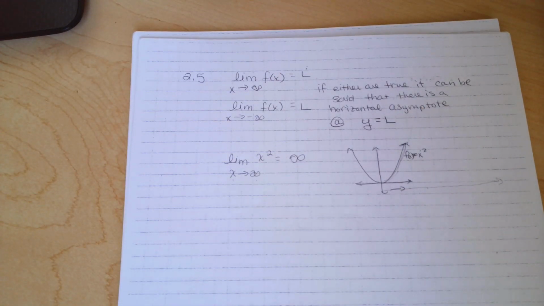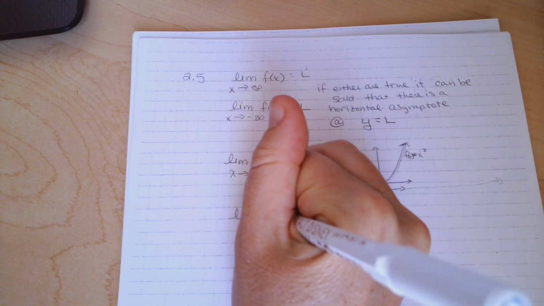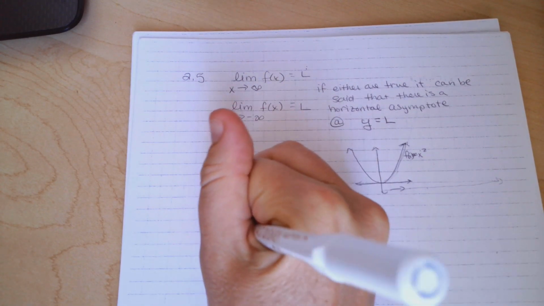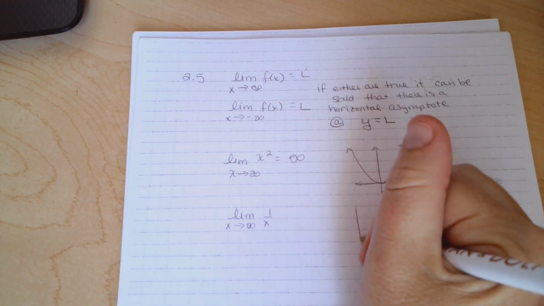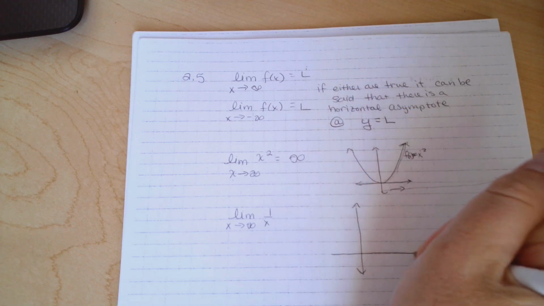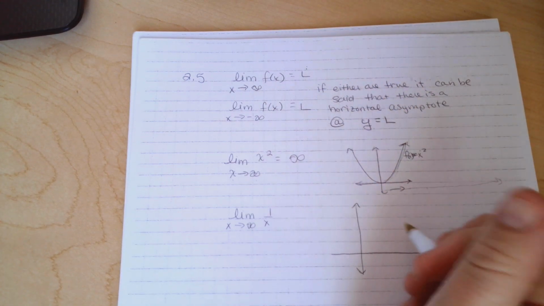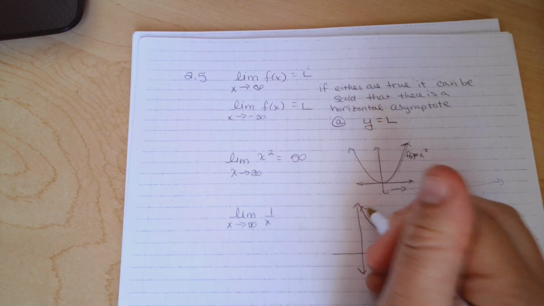Okay, let's go ahead and look at another one. Let's look at the limit of 1 over x as x approaches infinity. So we know that the graph of this looks like this.